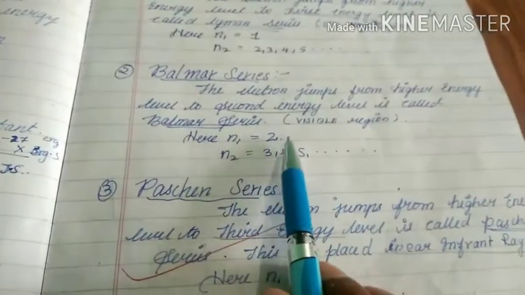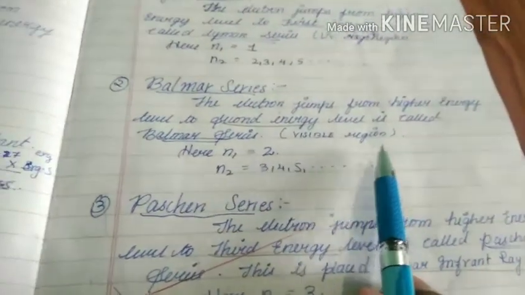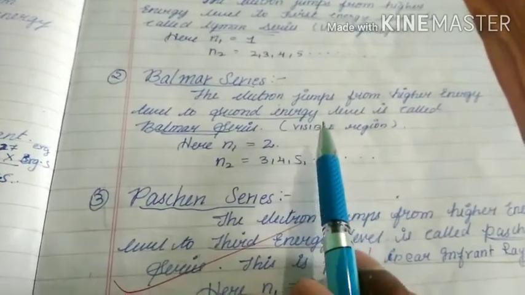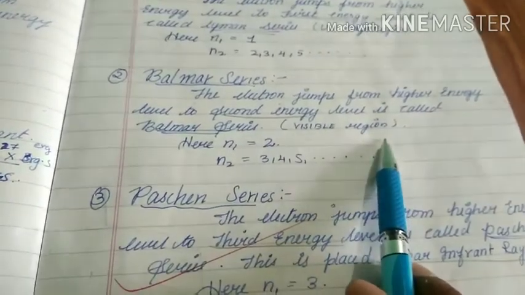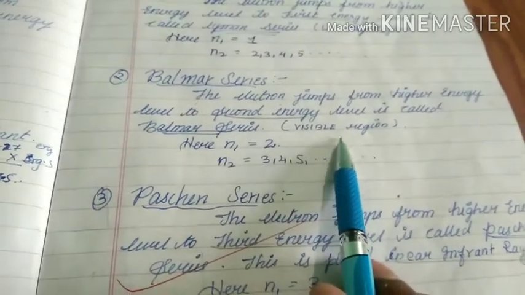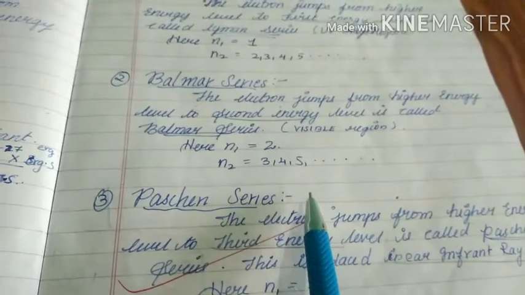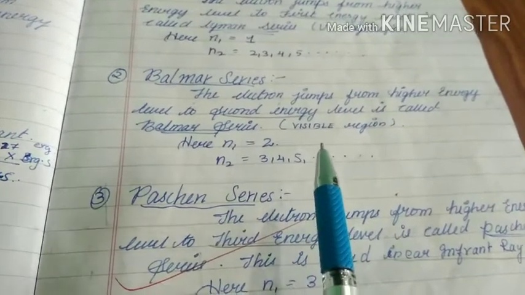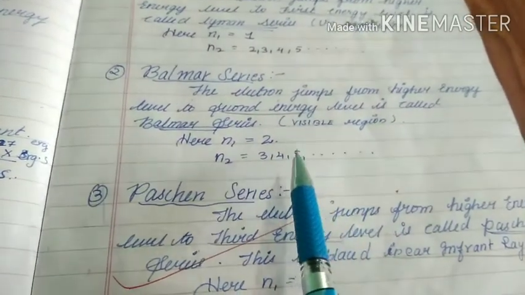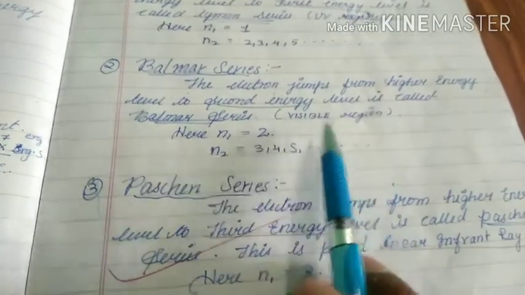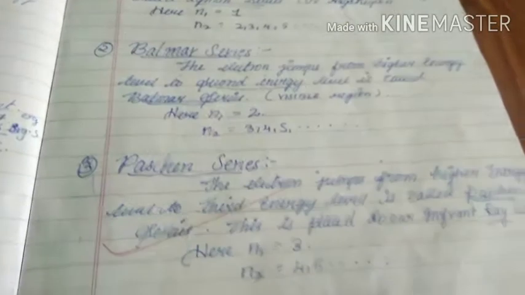Why is this Balmer series present in the visible region? What I told you already: experimentally, they have some wavelength and energy values regarding the visible region. When electrons jump from a higher level to the second level, if you find its energy or wavelength, then that energy or wavelength is almost equal to that region. That is why it is present in the visible region.